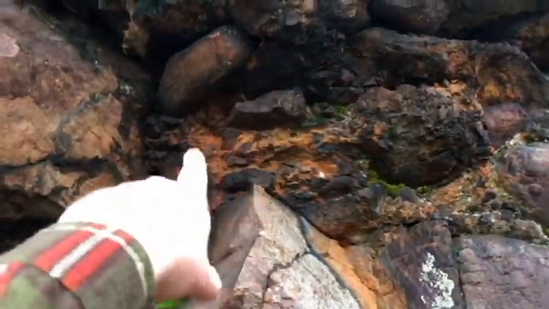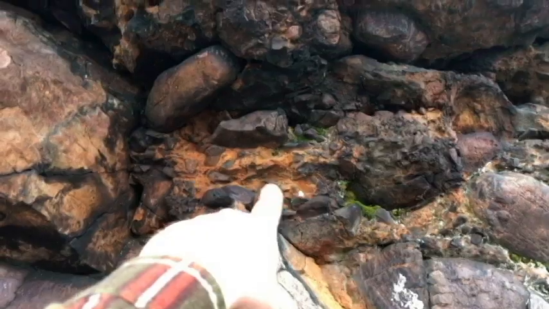I love how the color is here. I mean, it's just weathering. You see the orange iron, limonite. It's probably limonite.